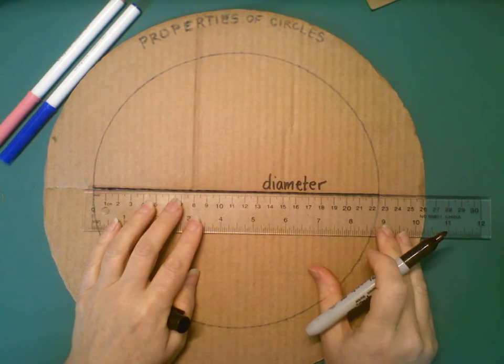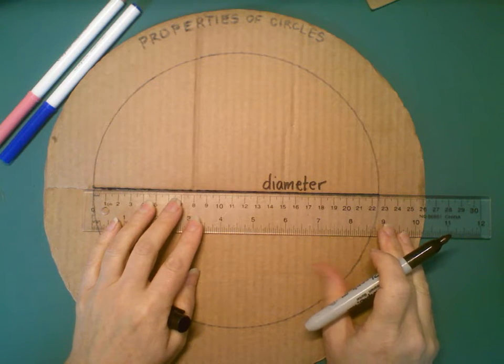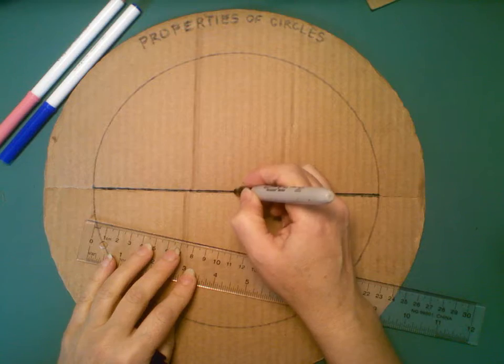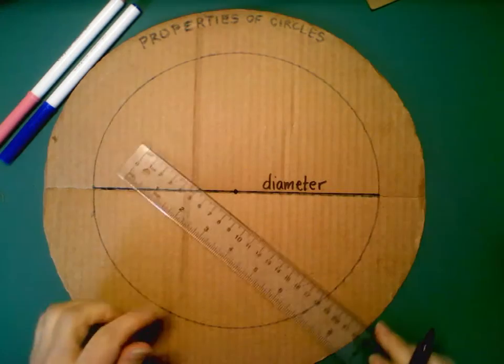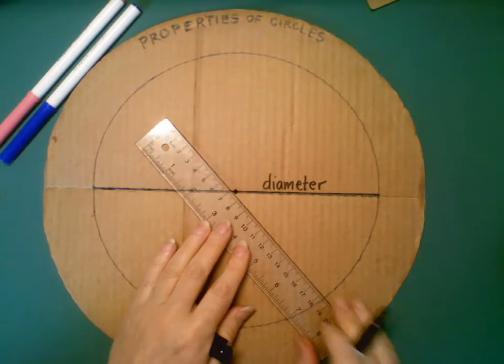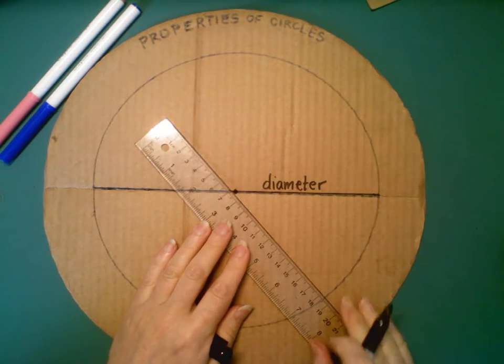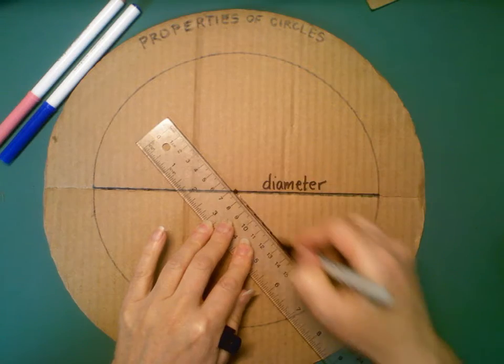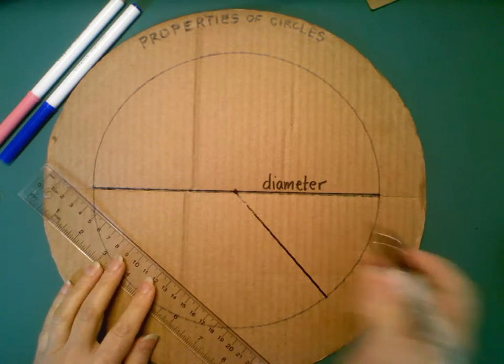And if I identify where the center of this is, that's right there. If I were to go only from the center point to anywhere on the outside of the circle, that segment has a different name. It's called a radius.